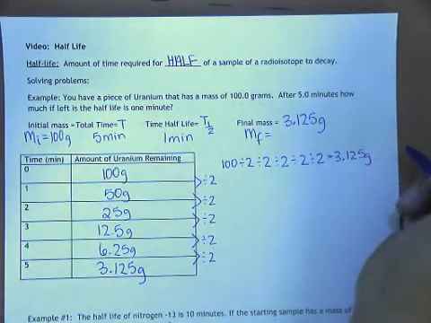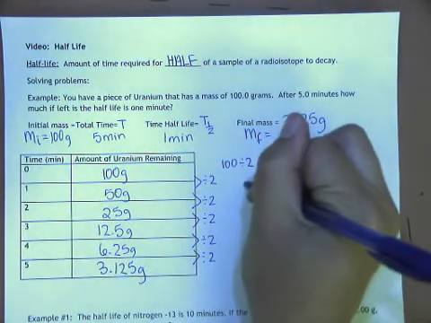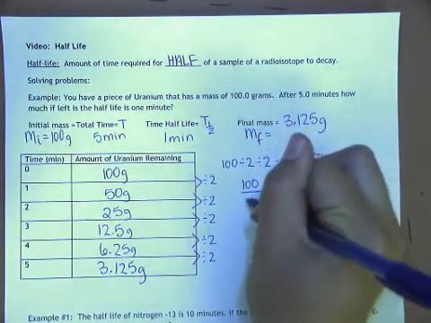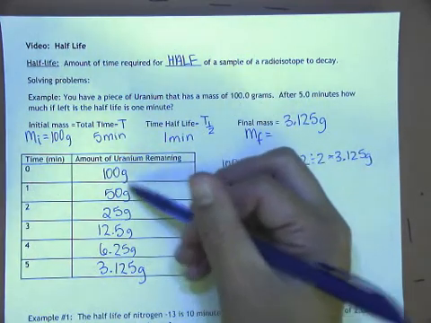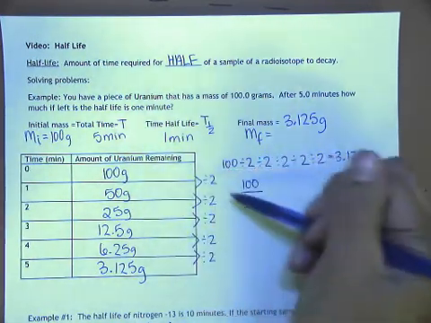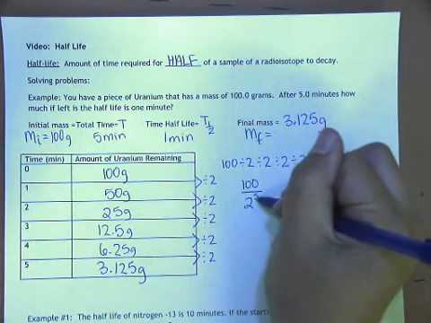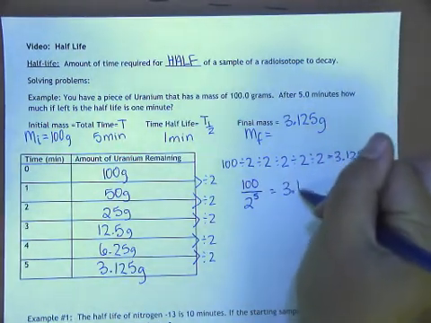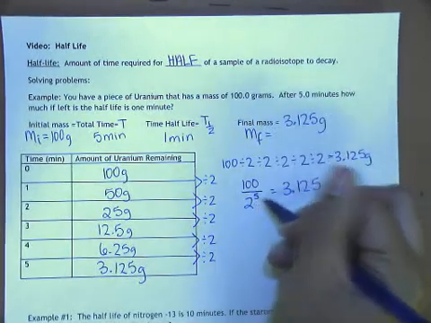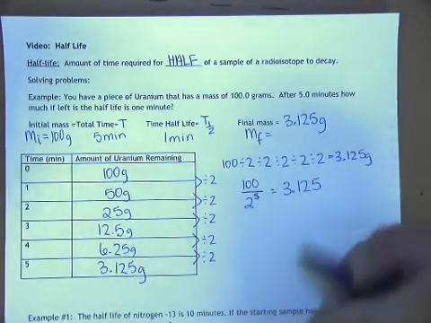We can also write this another way, which is 100 divided by 2 to the number of half-lives that we had, which is 1, 2, 3, 4, 5 half-lives. So 2 to the 5th. If we plug that in our calculators, we get, again, 3.125. 2 to the 5th is 2 times 2, 5 times.